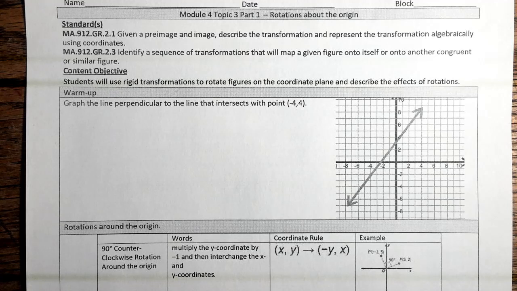So the warm-up here is on page 10 of the Module 4 packet. Graph the line perpendicular to the line that intersects with point -4, 4. So we've got a little bit to unpack here.